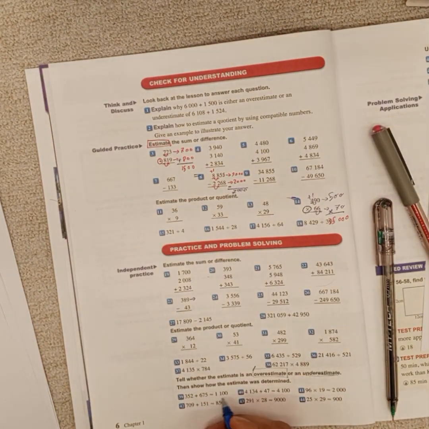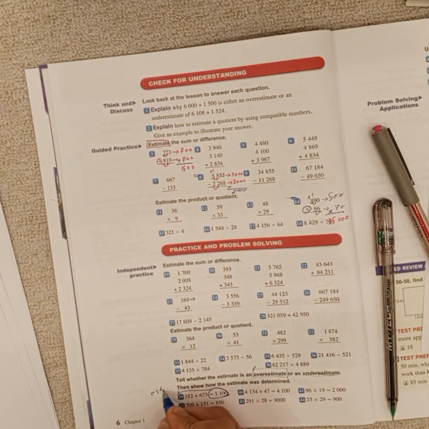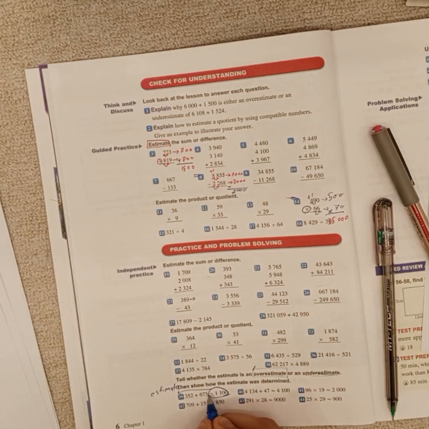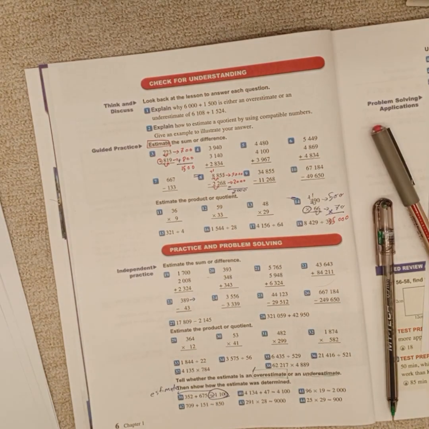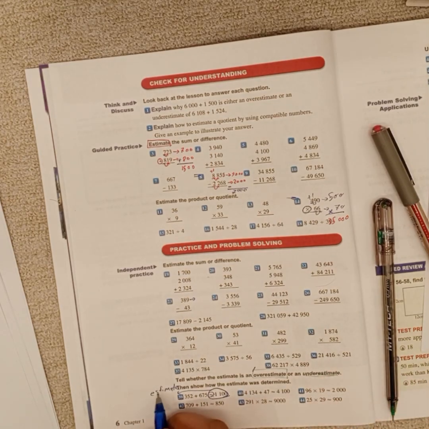Question 39. We know this one is an estimate. Why is this one called an estimate? Because this one does not have the equal sign. If it is an equal sign, we can say it is the exact answer, but this one has the approximate sign. So that's why this one is an estimate. So you have to find the exact answer.